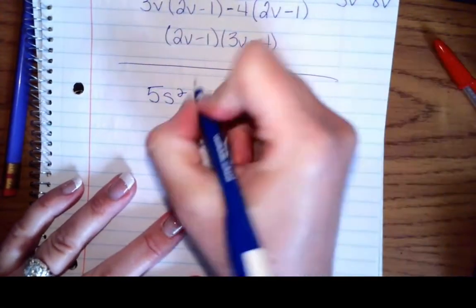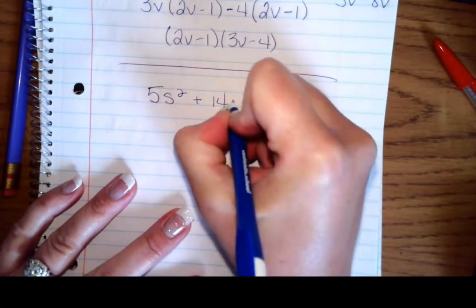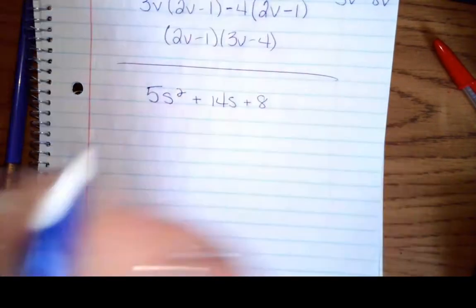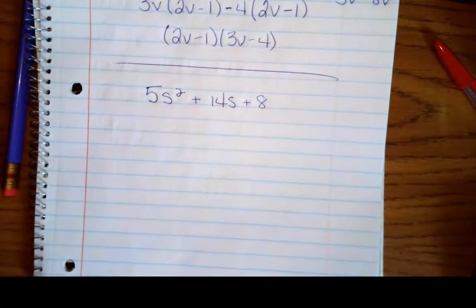5s squared plus 14s plus 8. And then what I notice is that it's a trinomial. There's nothing common across all three terms. And so from here, I am going to choose to either do slide, divide, slide or factoring by grouping. I don't care which method you do. You'll get the same answer I do as long as you do it right.